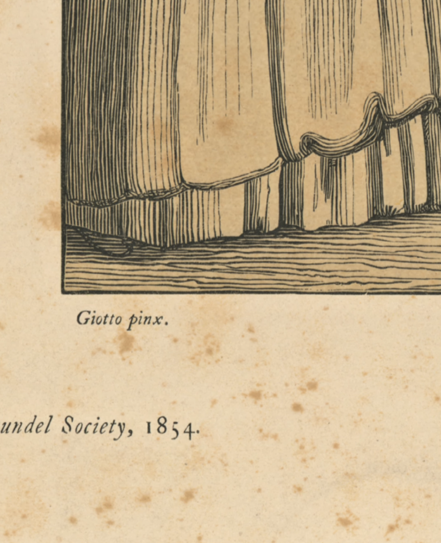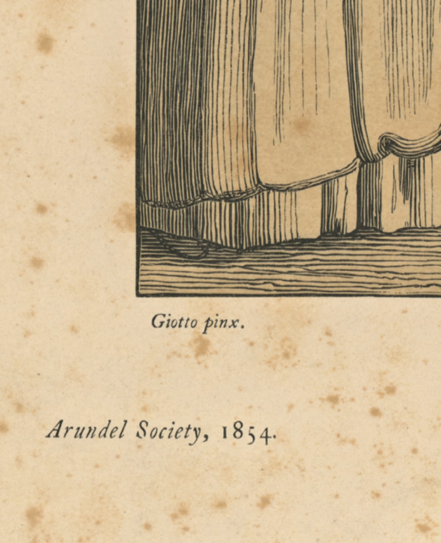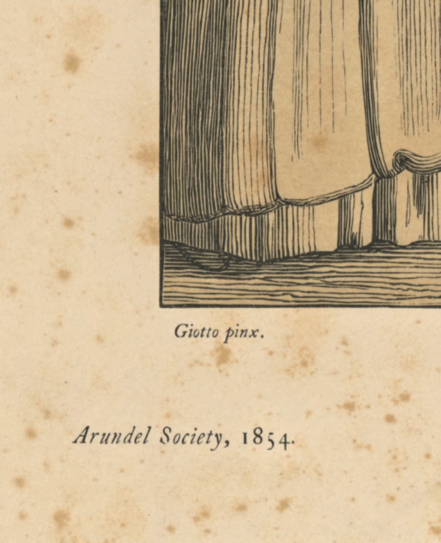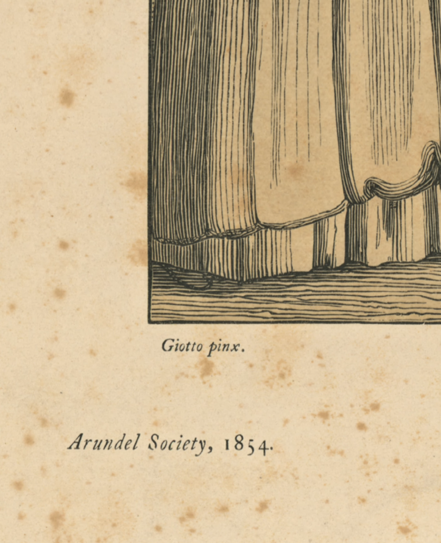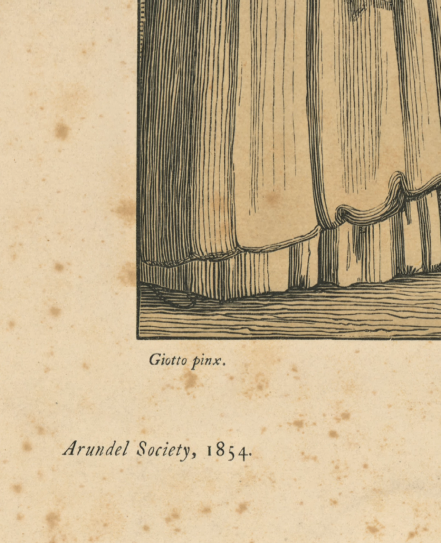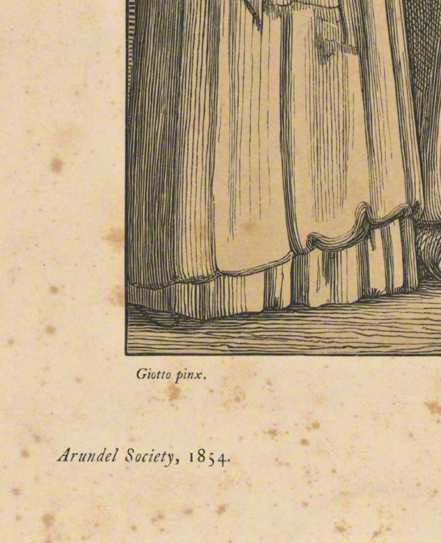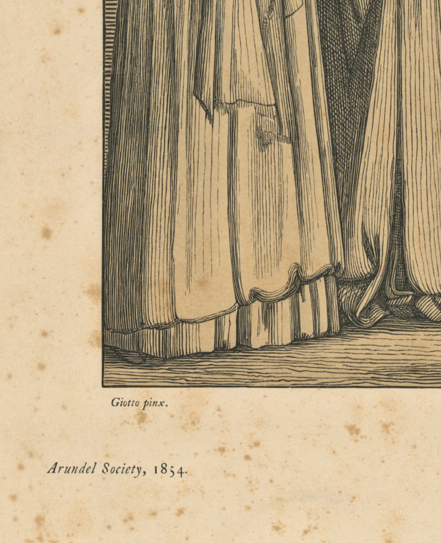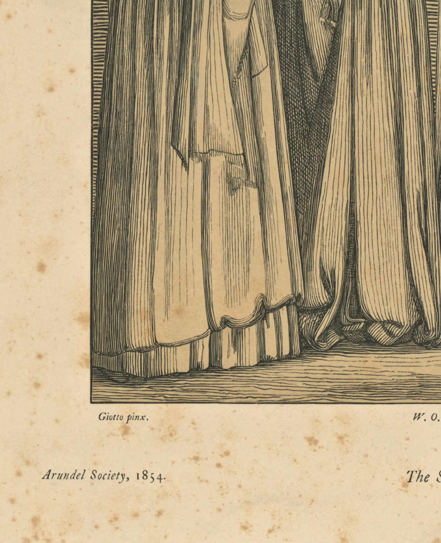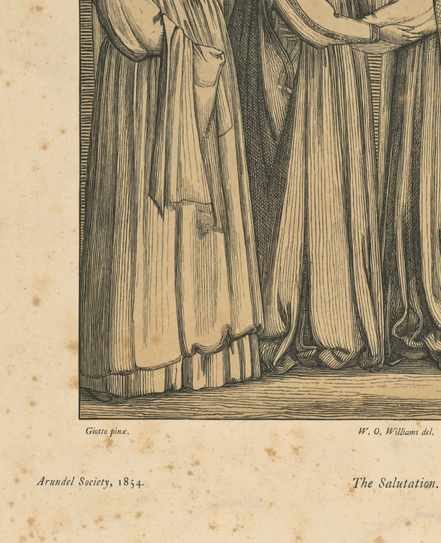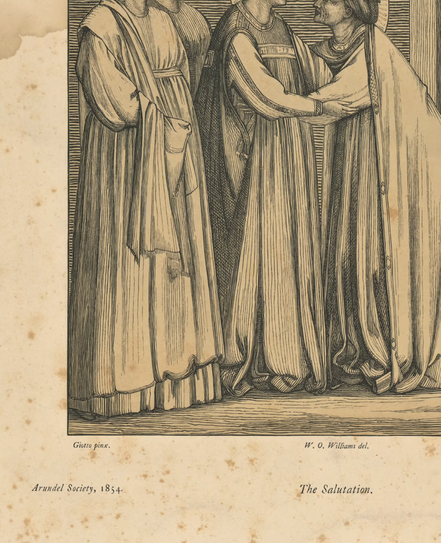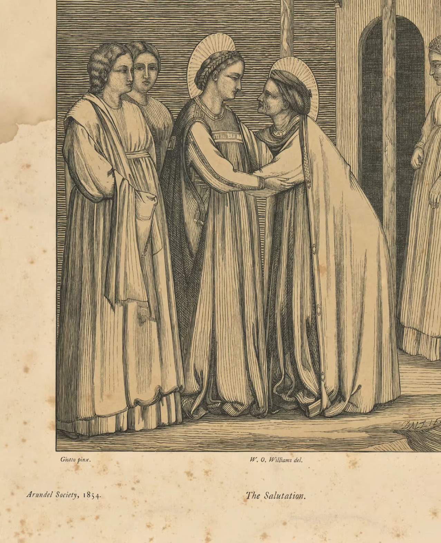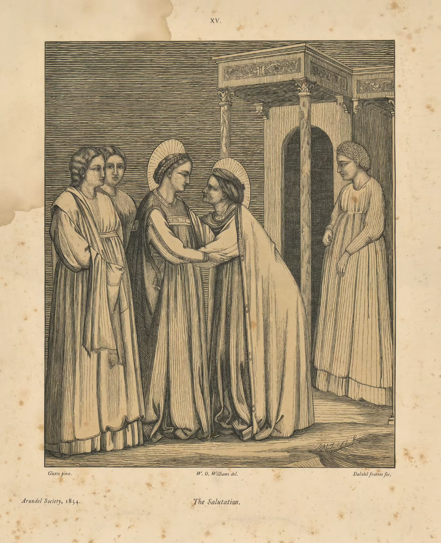The Salutation is not merely a devotional image, it is a bridge across centuries, a visual dialogue between Giotto's medieval fervor and the reverent gaze of the 19th century. In the humble gesture of two women who recognize each other through divine promise, we find the story of sacred art, the enduring power of symbol, and the spiritual continuity of a tradition that still speaks to us with beauty and simplicity. This work reminds us that, through art, the past becomes present, and the sacred, visible.